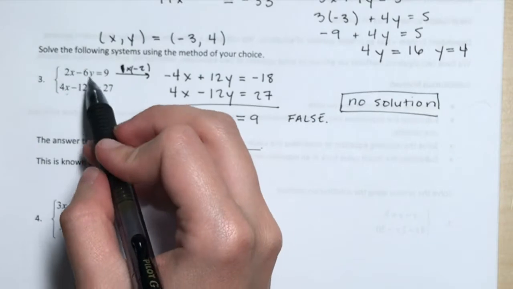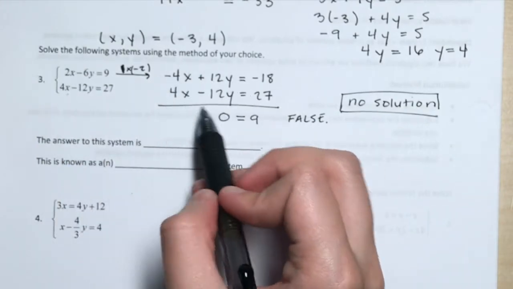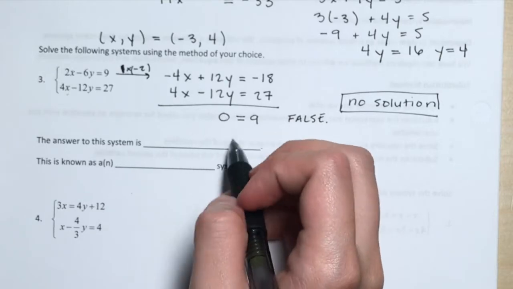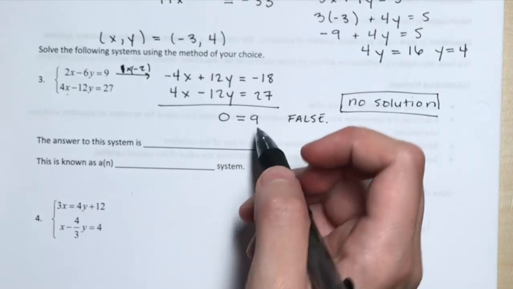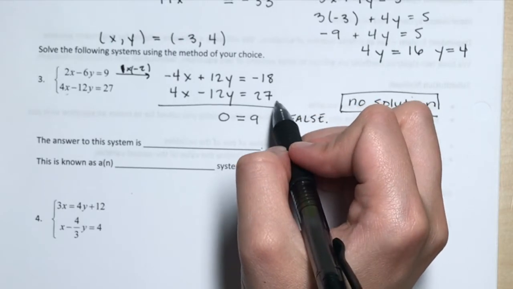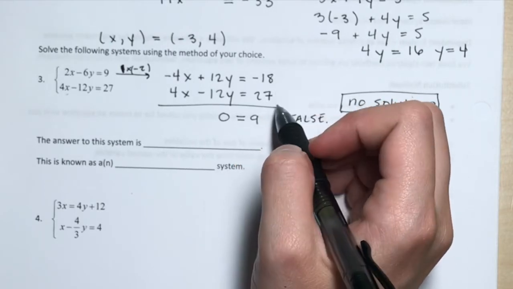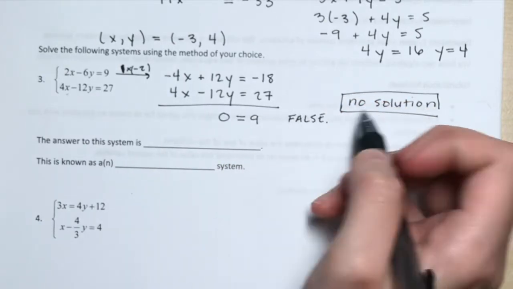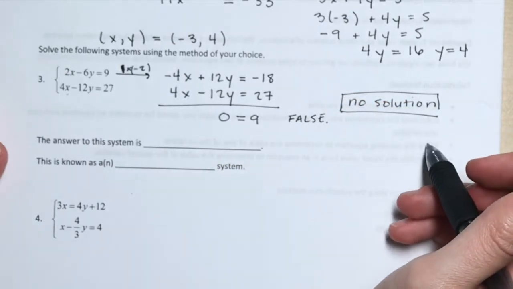And that sort of makes sense, right? Because we have these same sort of coefficients here that would help us determine the slope of the line. But they have different constants, right? So the things that would help us determine their y-intercept. Because these are the same, but these are different, we have a false statement, so no solution.